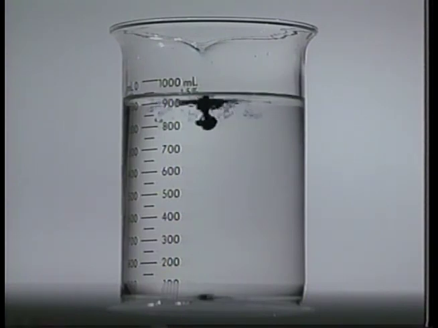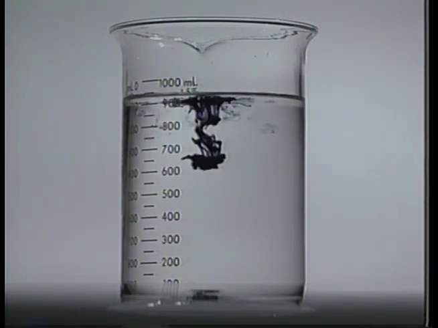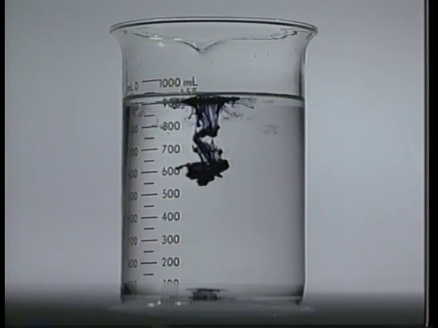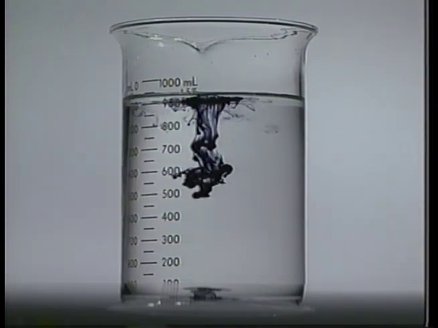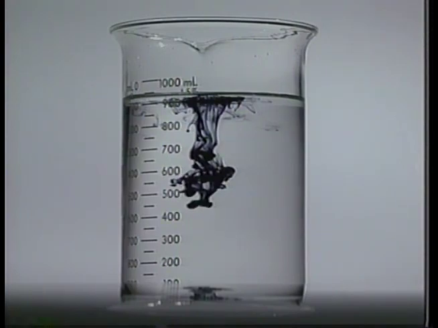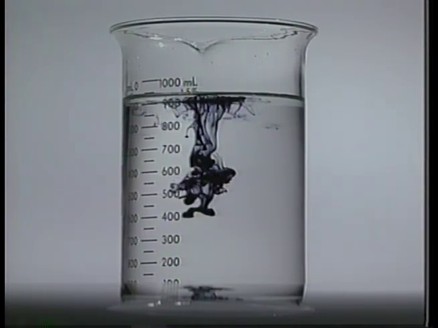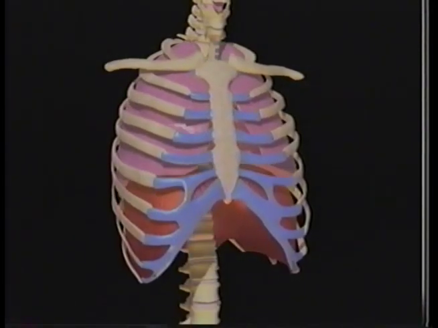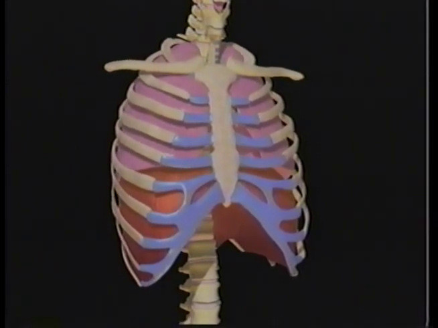Let's move on to take a closer look at how gas exchange occurs in the lungs. Much like an ink drop diffuses in water from an area of high concentration to areas of low ink concentration, gases in the lung diffuse from areas of high concentration to areas of low concentration. The purpose of pulmonary ventilation is to move air into and out of alveoli.